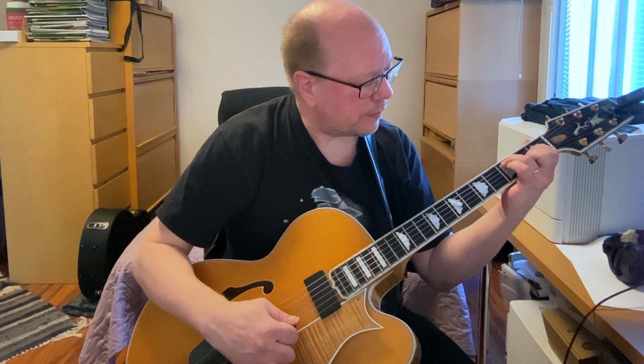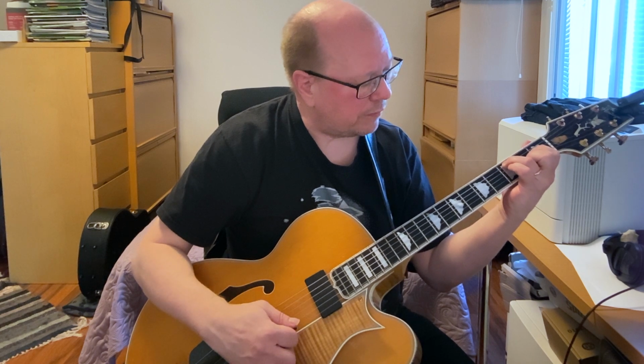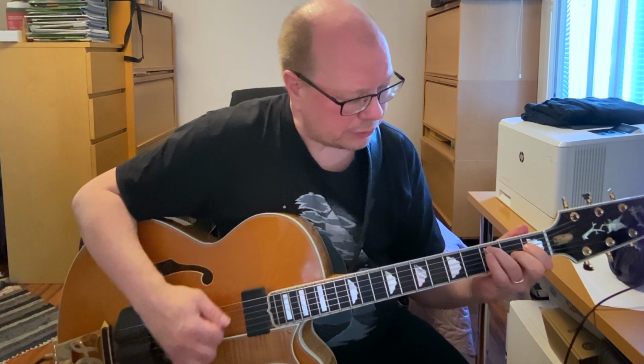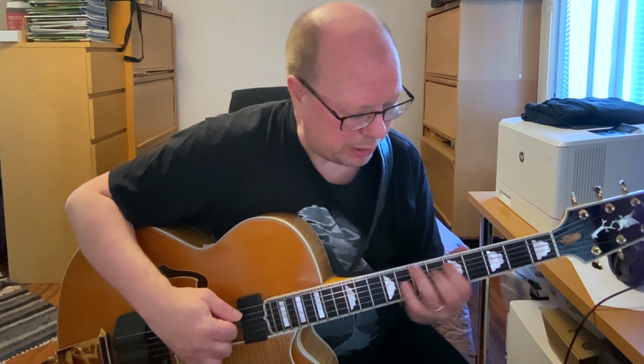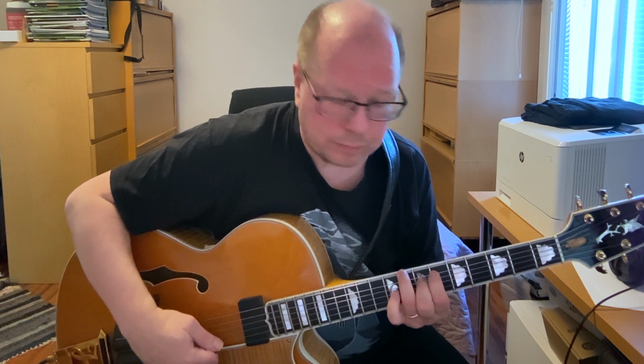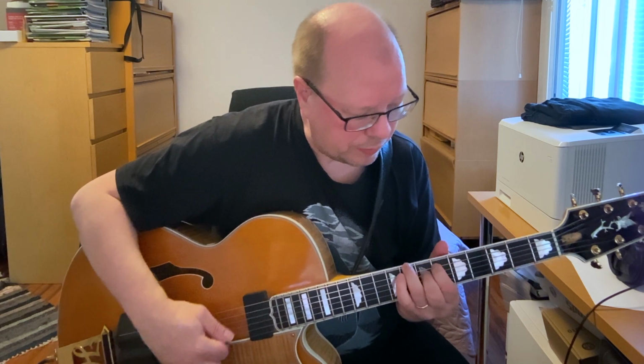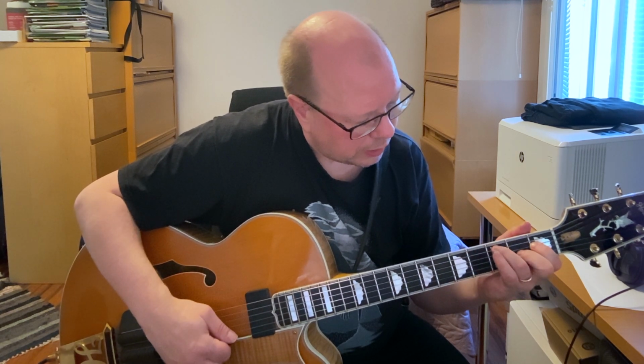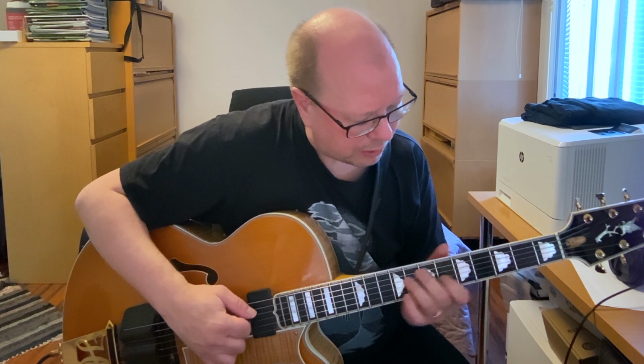Okay, and then the next 3 strings, and here's a 5th in the bass, so it's the same as this. I try to show better. And then comes this, and this is exactly the same as this.